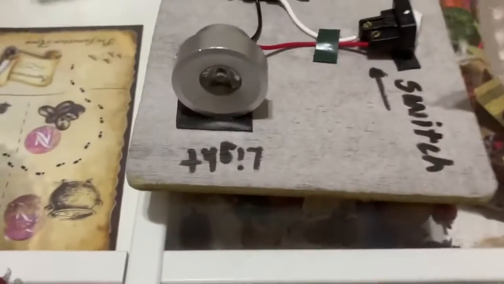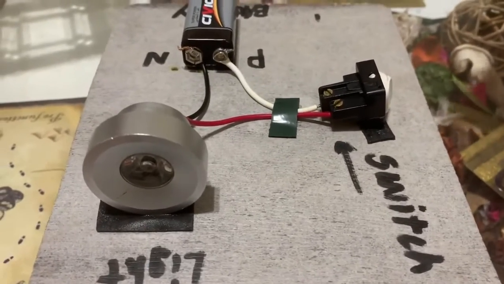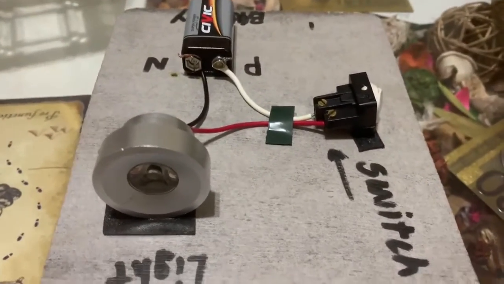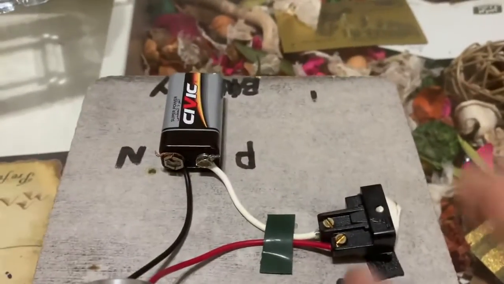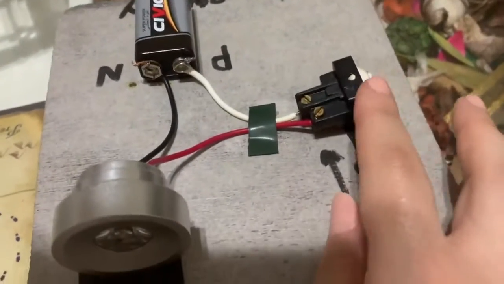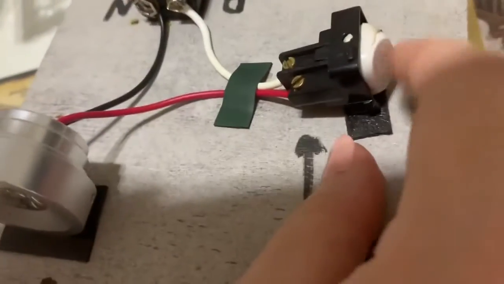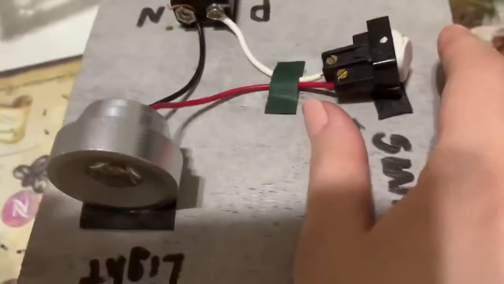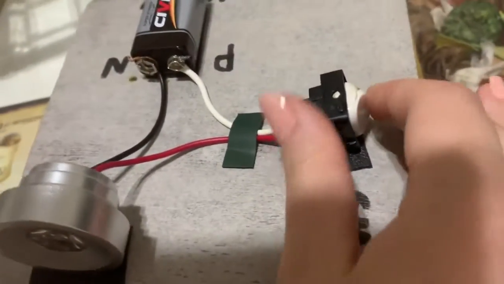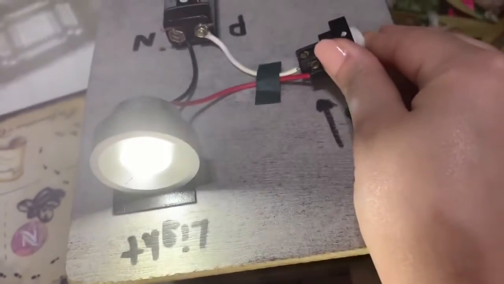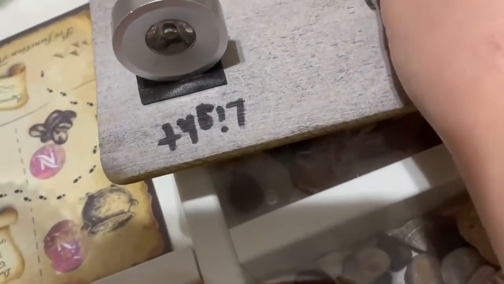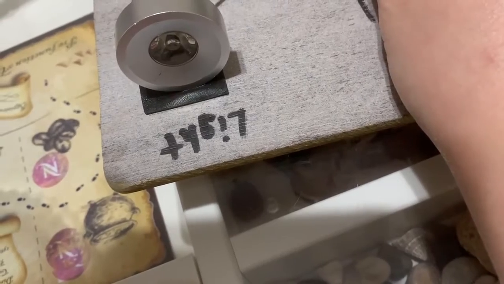Here I have a bulb. Let me remove this first. Here I have a bulb, the light, the battery, the switch, which is an on and off switch. So once I turn the switch on, the bulb lights, and if I turn it off, the bulb turns off, or the light of the bulb turns off.